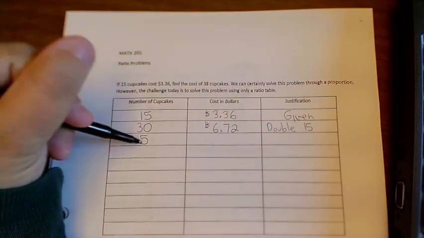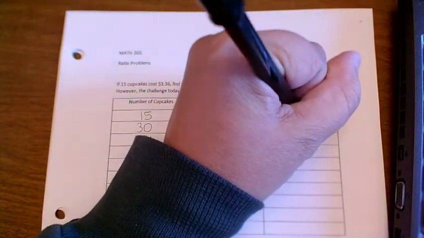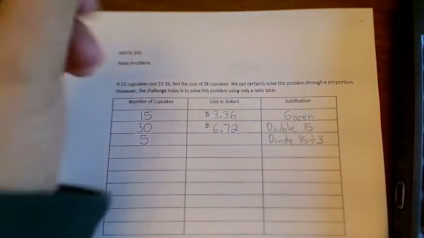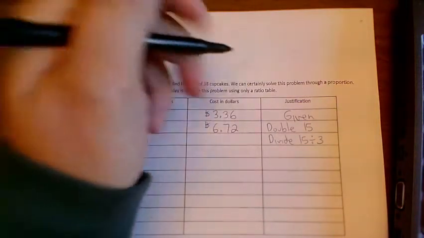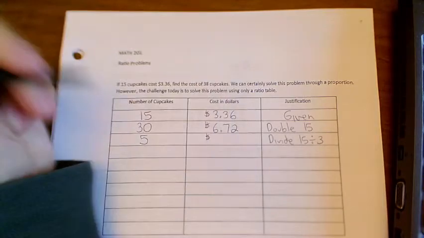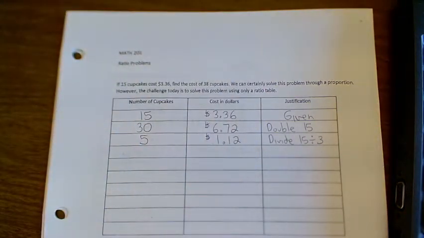I could go from 15 to 5 by dividing by 3. So 15 divided by 3 is 5, and 336 divided by 3 means 5 cupcakes should be $1.12.